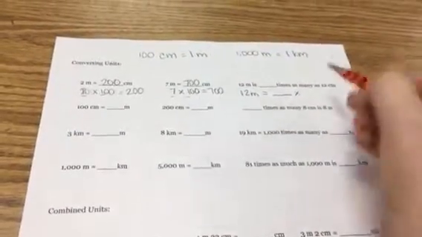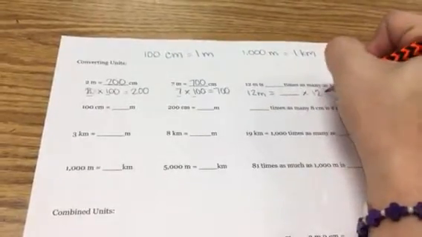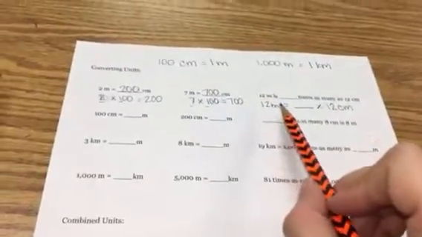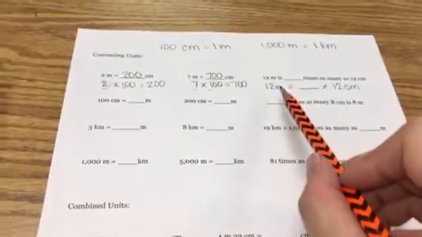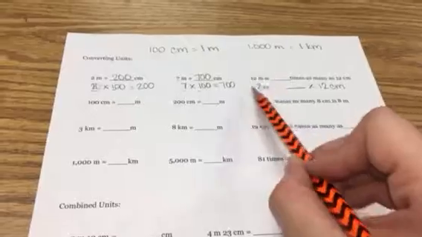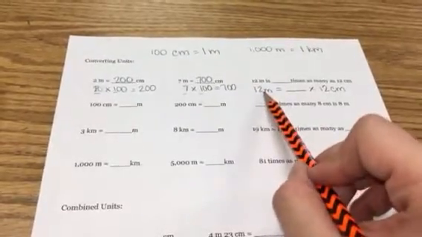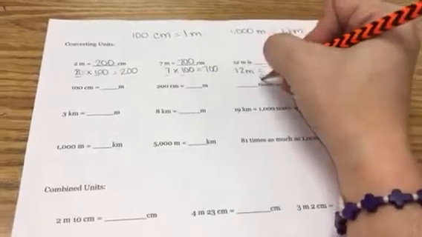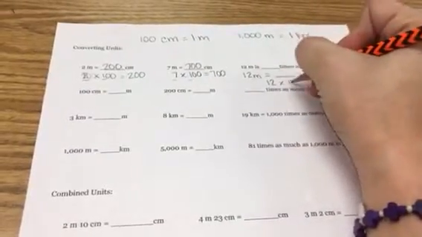Times as many as 12 centimeters. You would think 12 centimeters and 12 meters are equal, but they're not. I have to convert these 12 meters. Remember, meters are a lot bigger than centimeters. So I'm going to have to multiply 12 times 100.